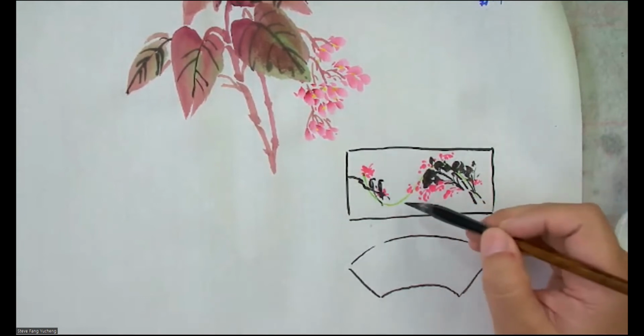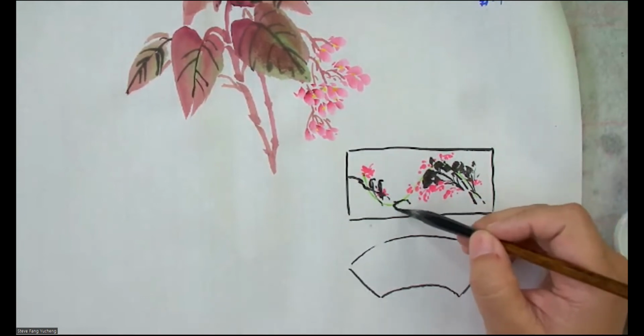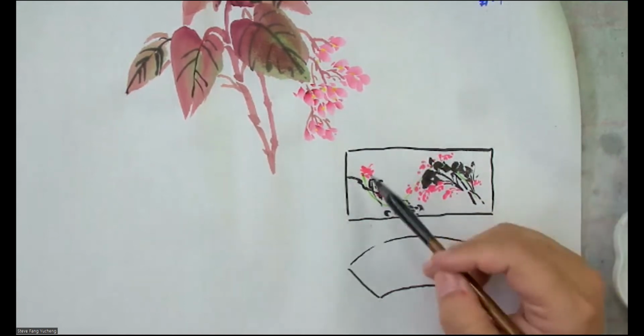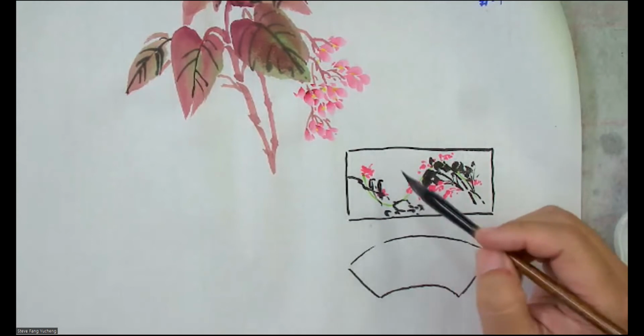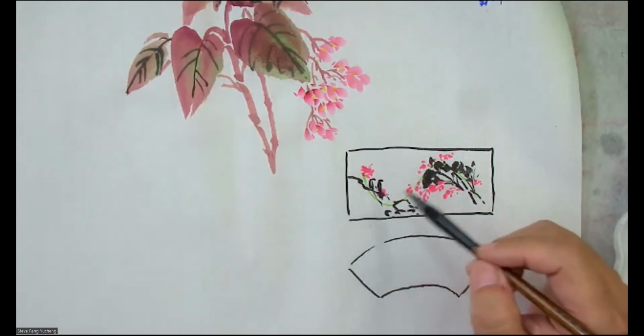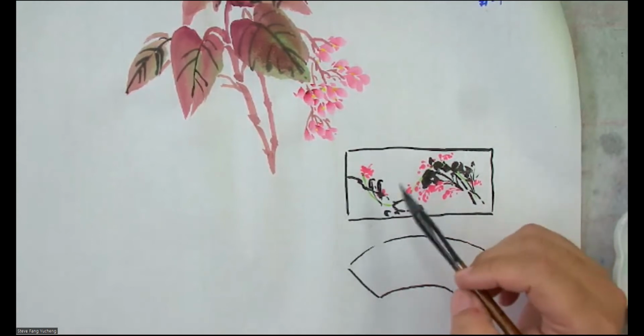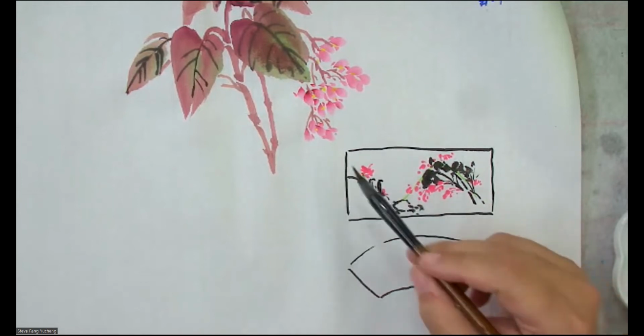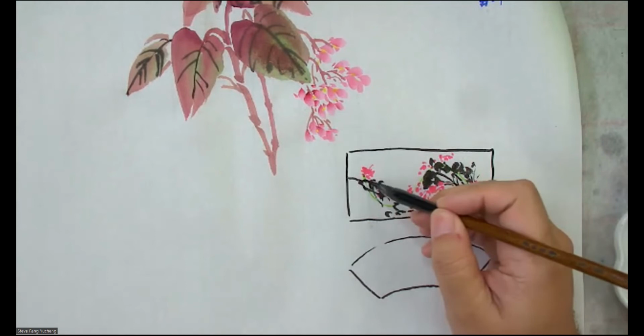Then have some maybe under here, you're going to have some stones, another stone like that. So everything you plan should fall on the composition. Whether you do butterfly, two birds, or stones, you need to arrange them so that they are in a good composition.